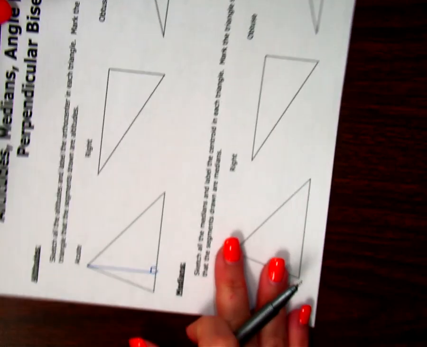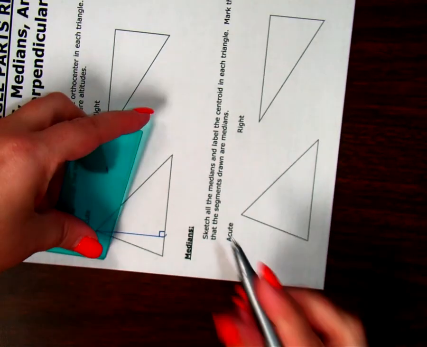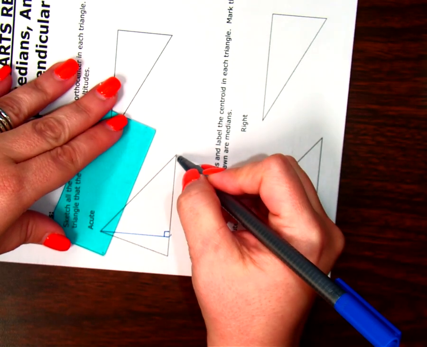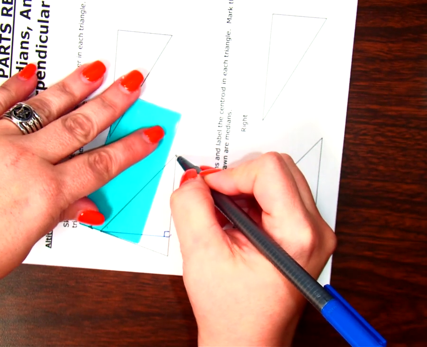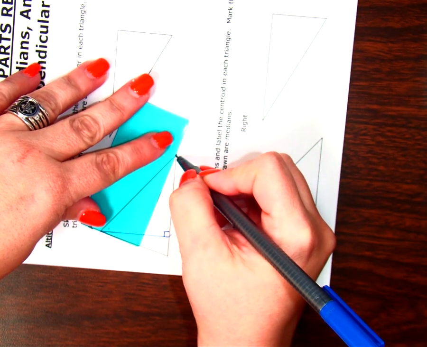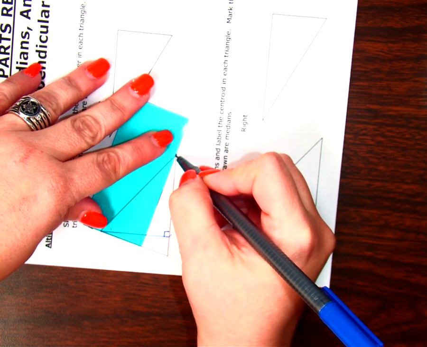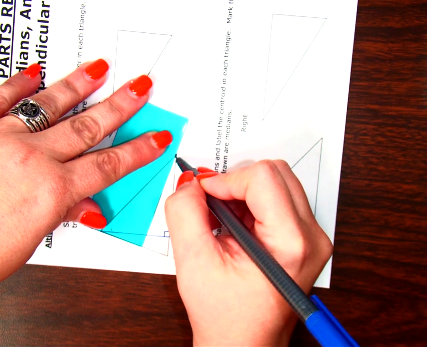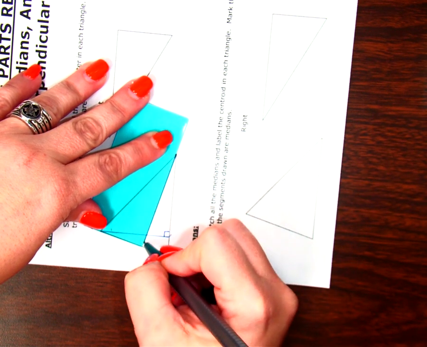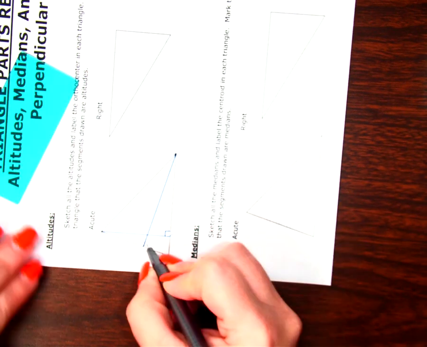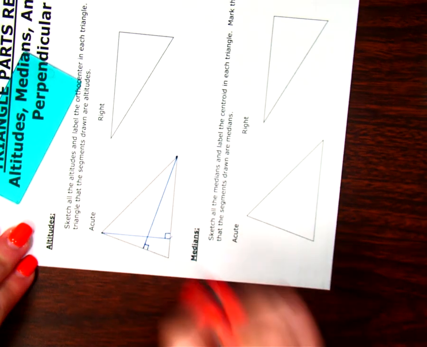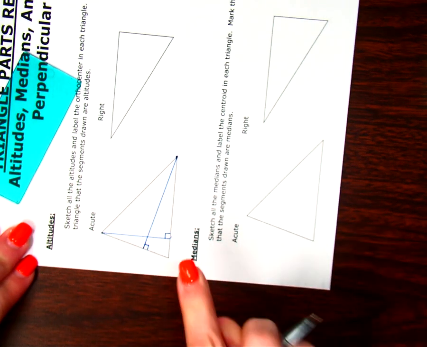I can turn this triangle sideways, and I can do the same thing from this point. If I go to this point and line up with the opposite side, then here's the 90-degree angle for that one. I have one more corner left that I haven't done.